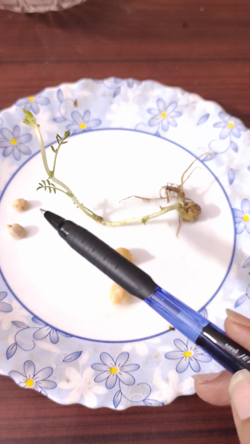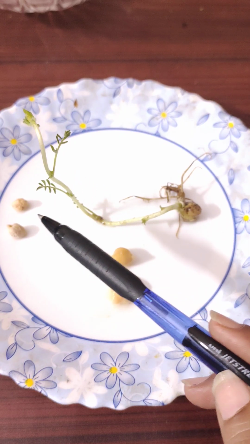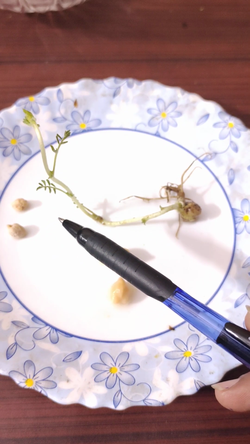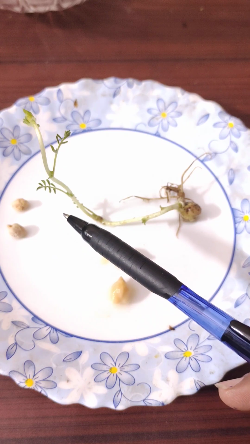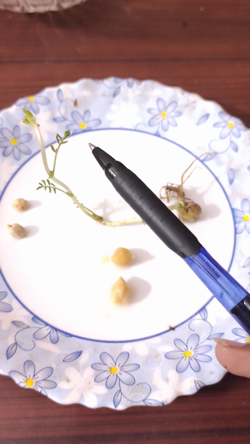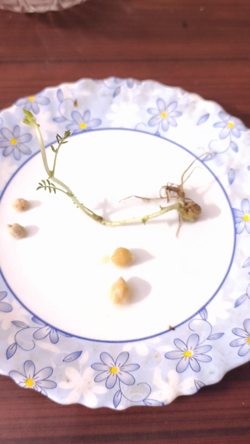It is lively. When you're eating it or when you're using it, one doesn't even imagine that that's an embryo, a dormant embryo in each seed. And this is how the plant germinates, becomes a plant.